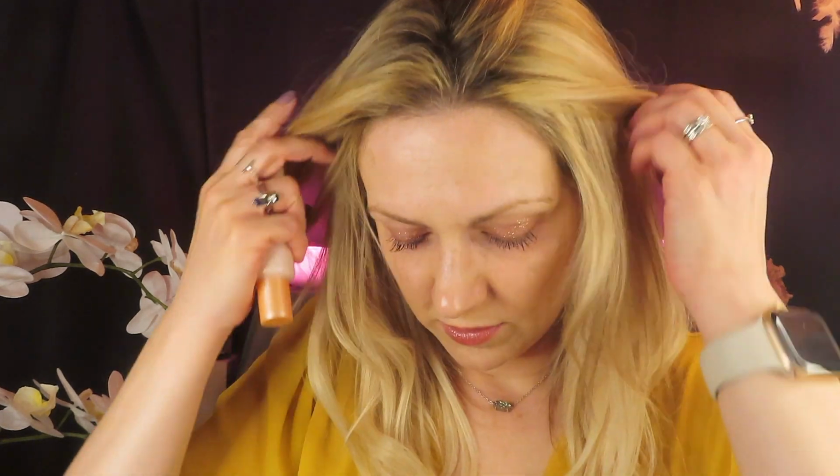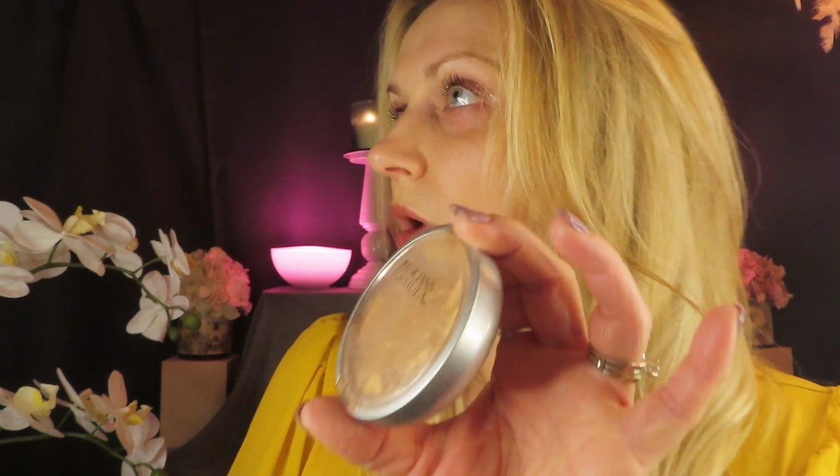Now we are going to put a little bit of highlighter, particularly on each cheek and a little bit right below the eyebrows. We do have two options.